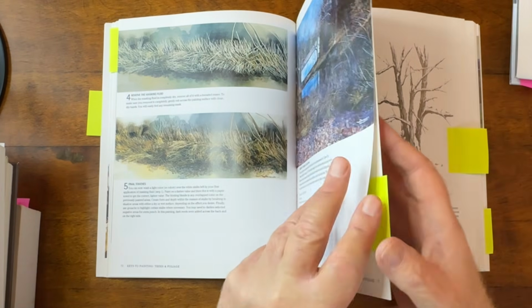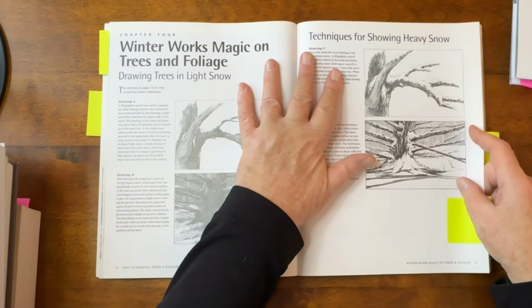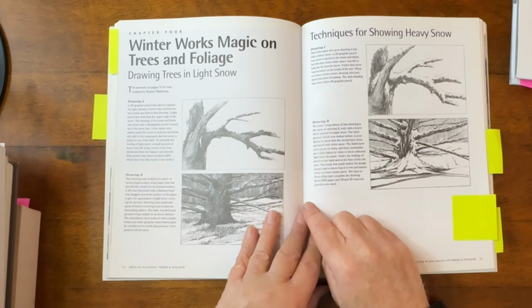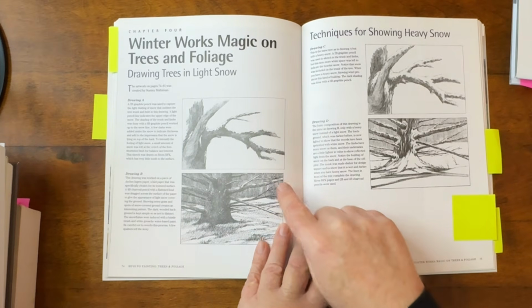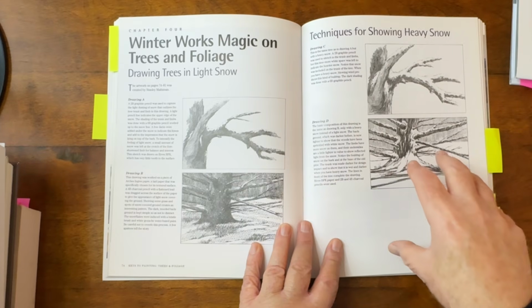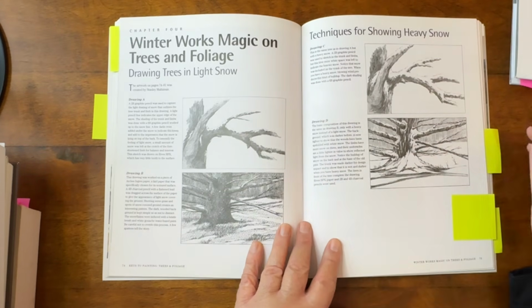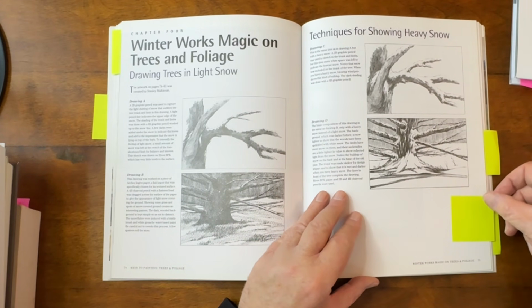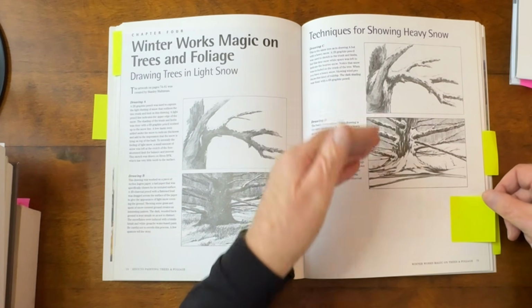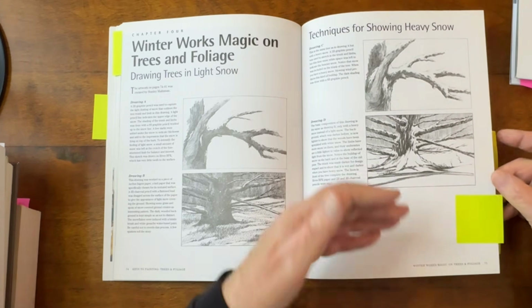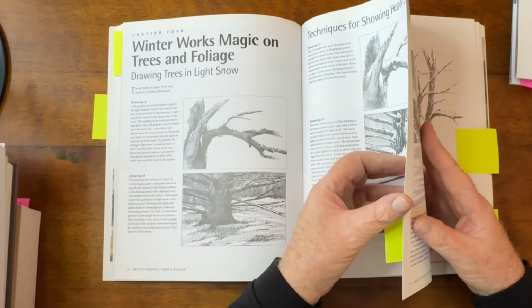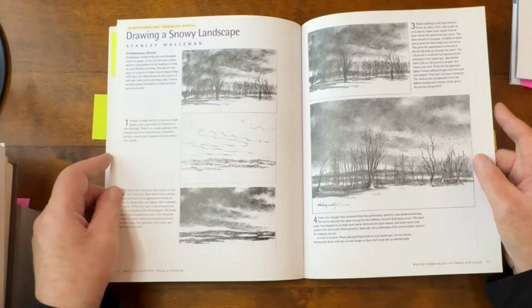Let's go here. One of the things I love to do is sketch trees. And whether it's winter, summer, spring, fall, doesn't matter. I love to sketch them all times of year. But she really goes into detail about how to add snow to trees, which I always think is interesting. First things first, though, the pencil work here you see in these trees is really good. And it would be good to sit and copy these pictures, which is okay when you're learning. It's fine to copy those pictures. You're not selling it, you're learning things.